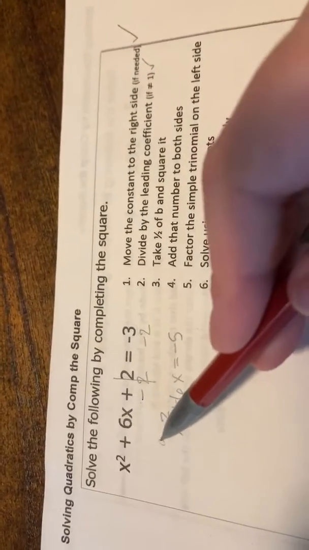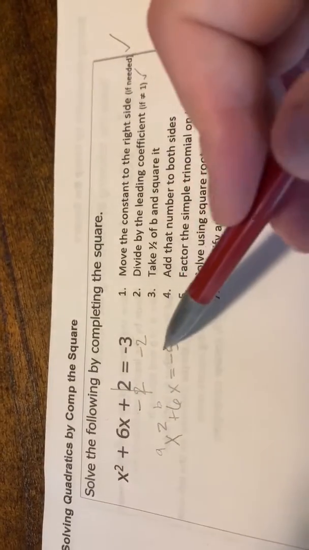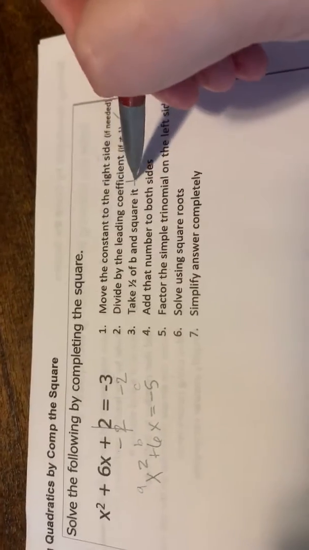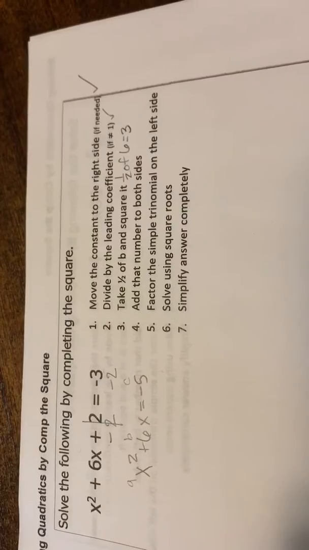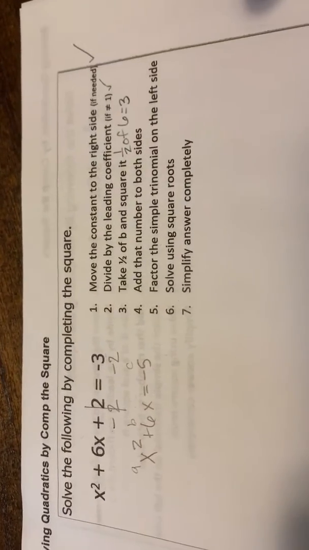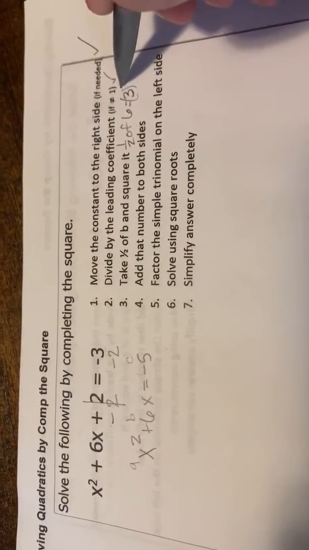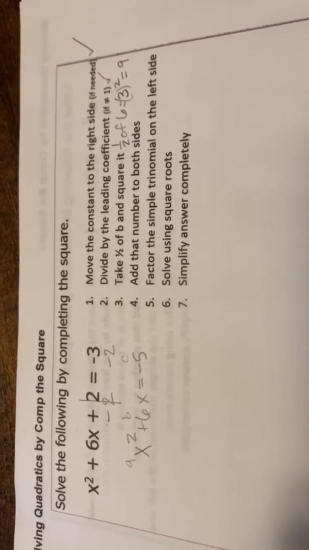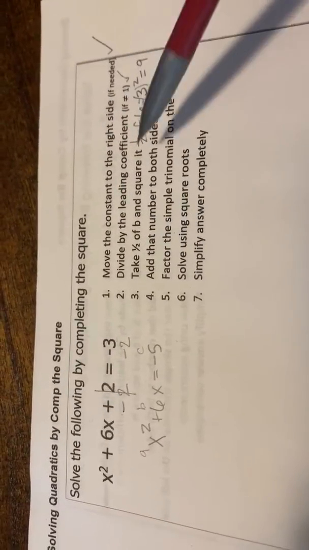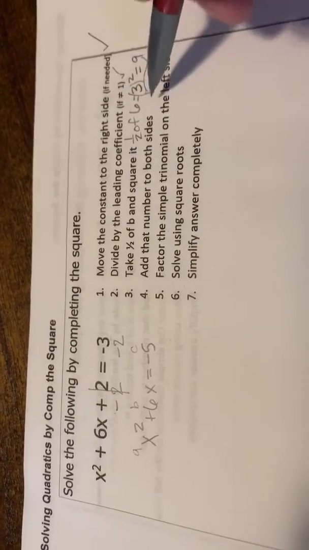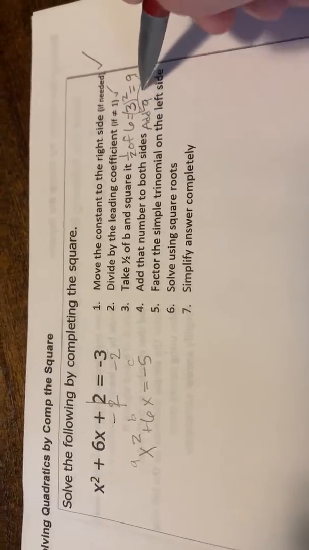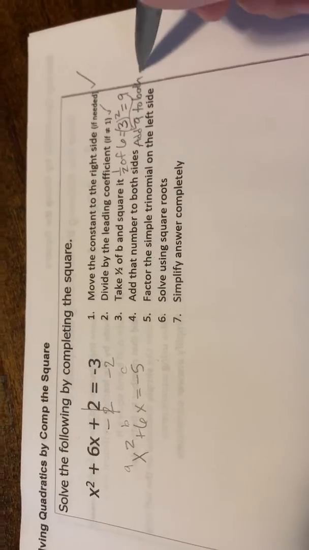Take half of b. Okay, so I look at my problem. a is 1, b is 6, and c is negative 5. So my b is 6. Over here, I want half of 6. That's 3. But then I also have to square it. So I have 3 squared, which gives me 9. So half of b, 3. Square that number, get 9. And that's the number you're going to add to both sides in the next step. So we're going to add 9 to both sides.